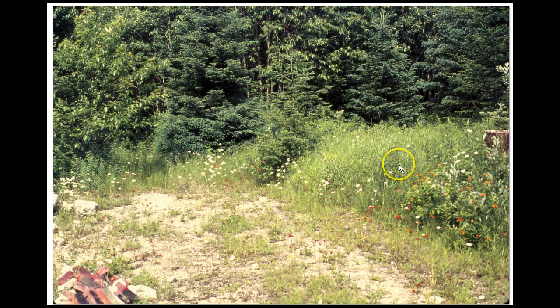So the full array of plants that we would find in any particular forest. And as you can see here, there's some softwoods, some evergreens, and here are some deciduous trees, broadleaf trees, which in the season of fall lose their leaves.